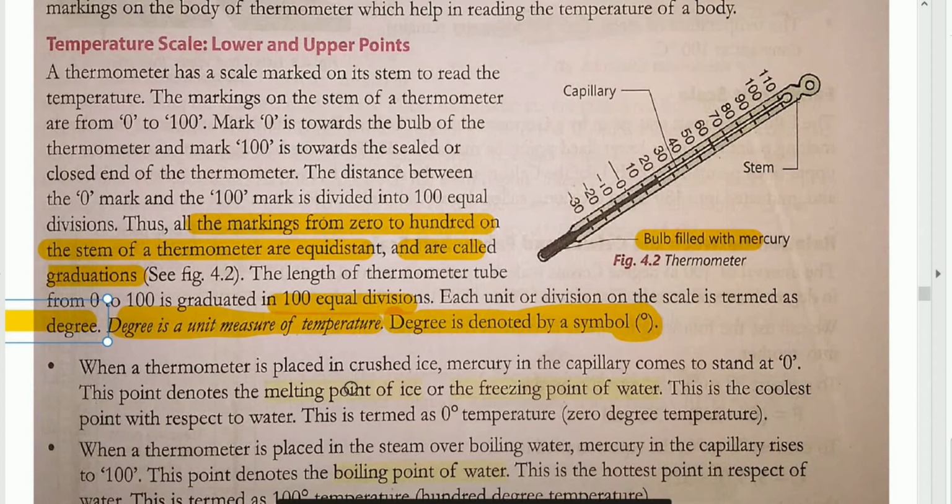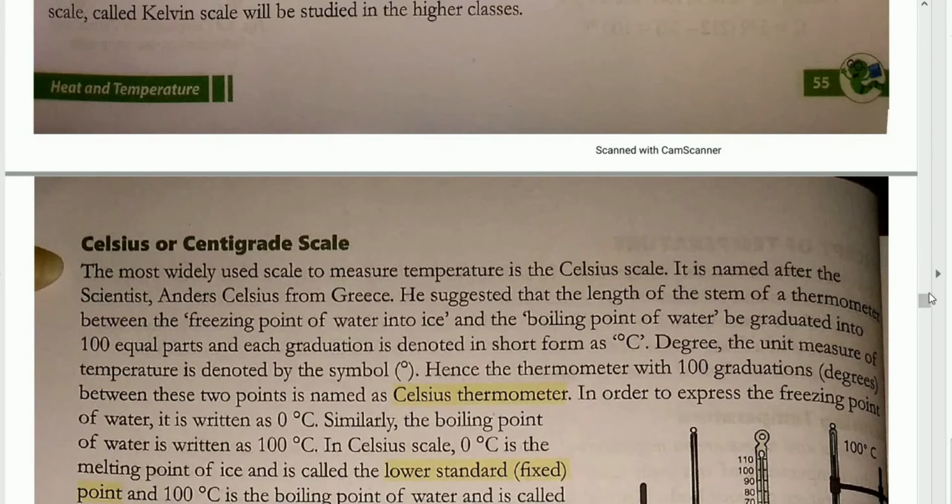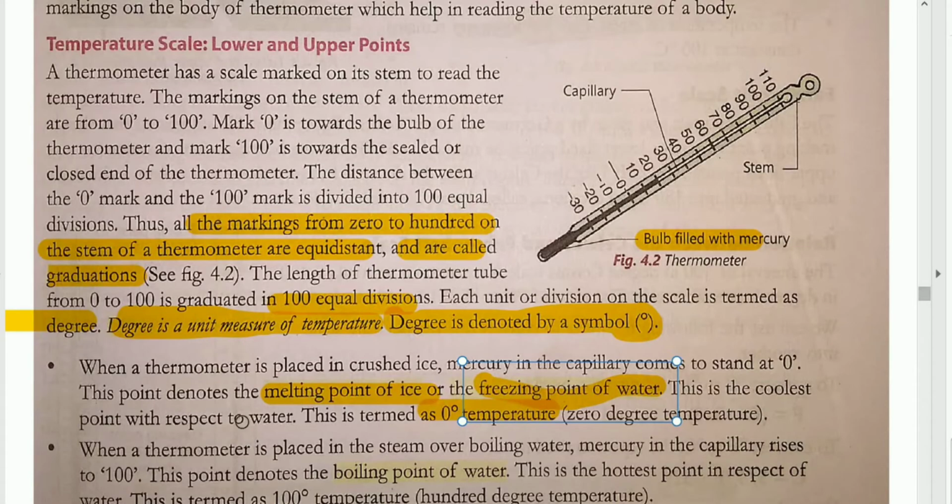So if we're talking about ice, it starts to melt at 0 degrees temperature. This point is known as the melting point of ice or the freezing point of water. Similarly, what is the boiling point of water?